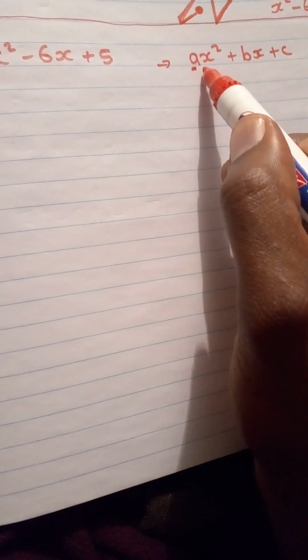Remember, I said that the general expression is given in the form of ax squared plus bx plus c, whereby the a is the coefficient of x squared, the b is the coefficient of x, then the c is our constant.